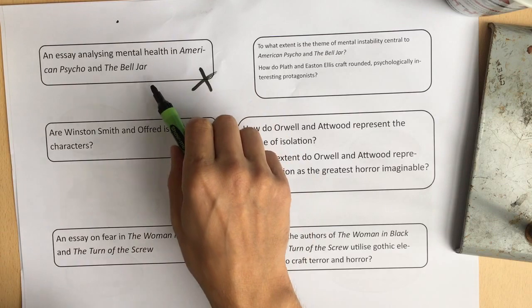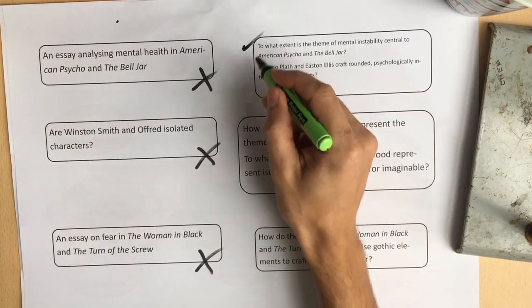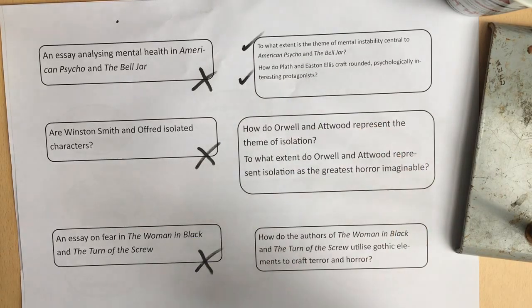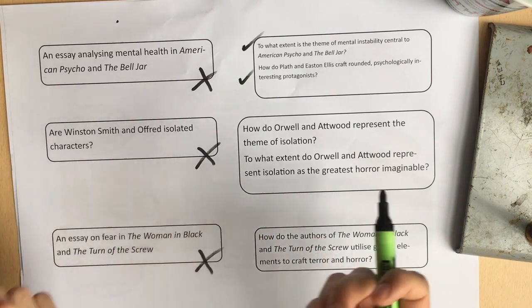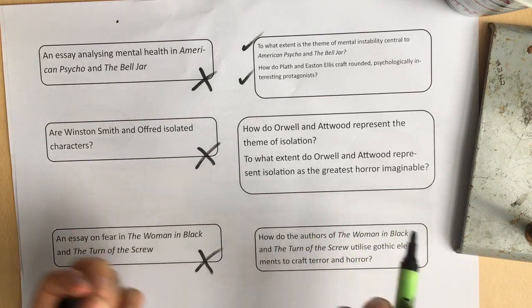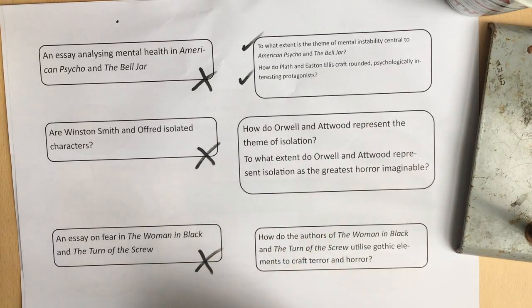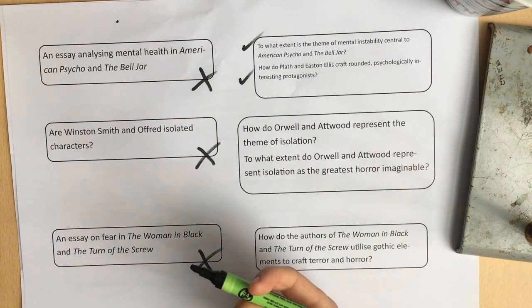So rather than having it's about mental health, what about something along these lines, these 2 possibilities here? To what extent is the theme of mental instability central to the text? And that's much more a question of what an author has done to make that theme a central issue within the text. It's about its significance within the text, its meaningfulness within the text. Or this, how do Plath and Easton Ellis craft rounded, psychologically interesting protagonists?